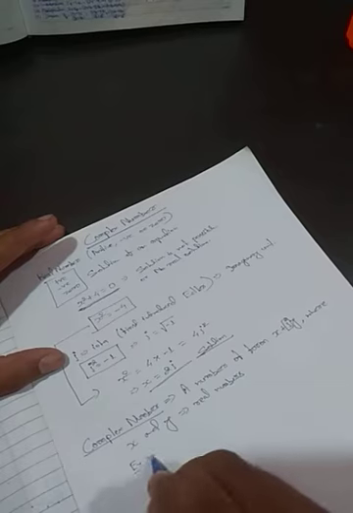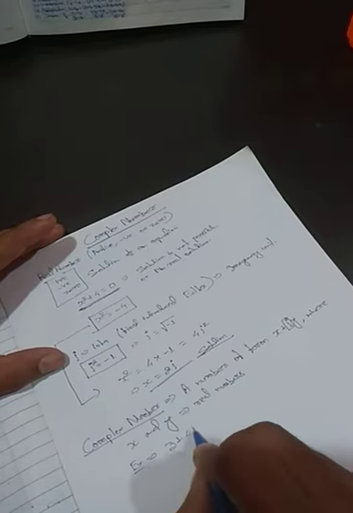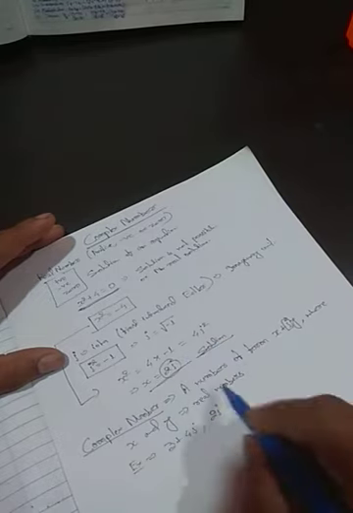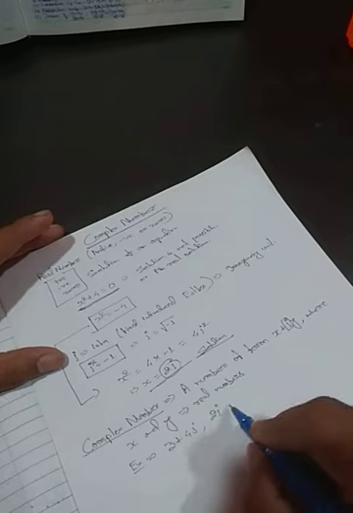By this we can give examples: 3 plus 4i, 2i. As you can see here, 2i is a complex number.